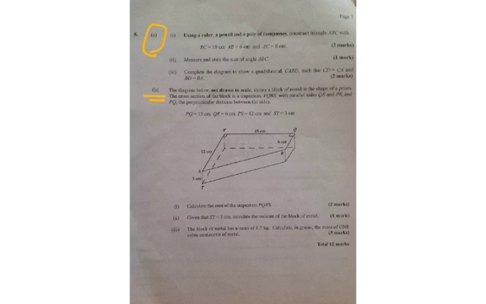5b says that the diagram below, not drawn to scale, shows a block of metal in the shape of a prism. The cross section of the block is a trapezium PQRS with parallel sides QR and PS. PQ is the perpendicular distance between the sides. And then they give you corresponding measurements: PQ being 15, QR being 12, PS being 12, and ST being 3 centimeters. And the first part of part B asks us to calculate the area of the trapezium PQRS.